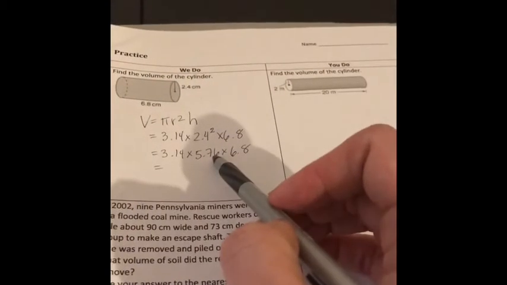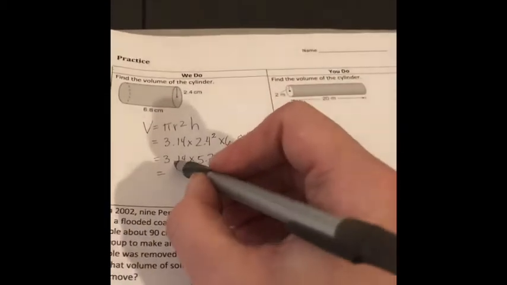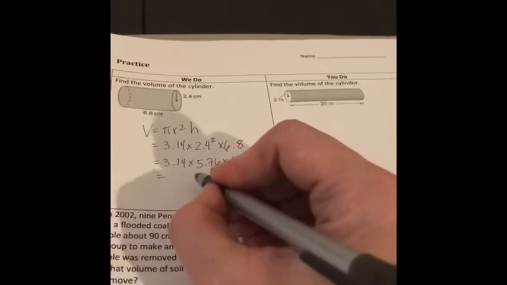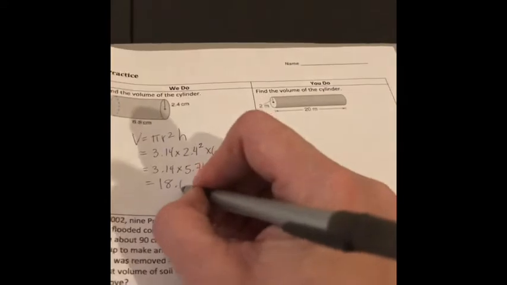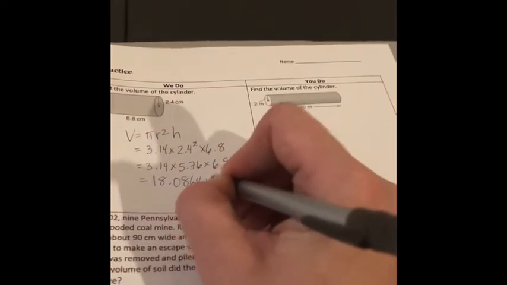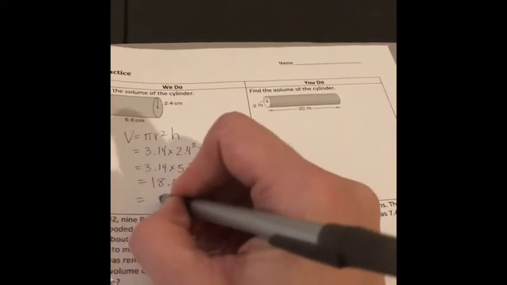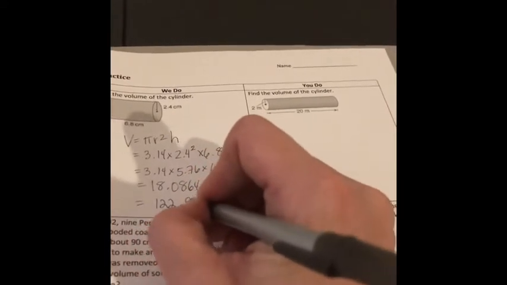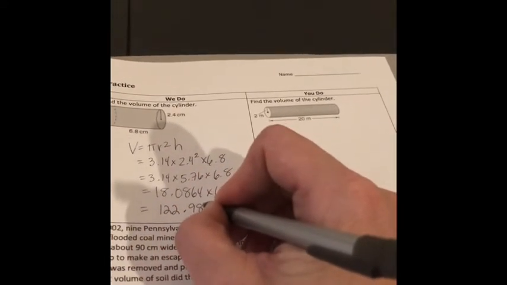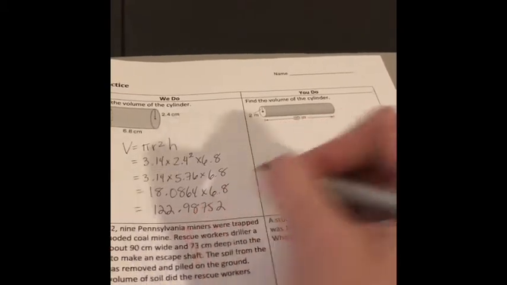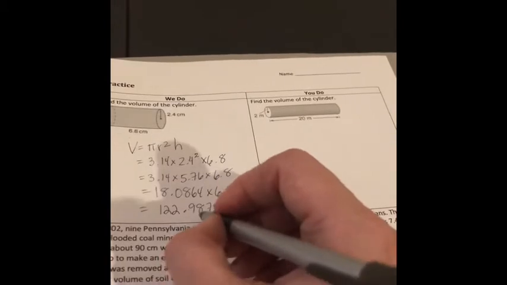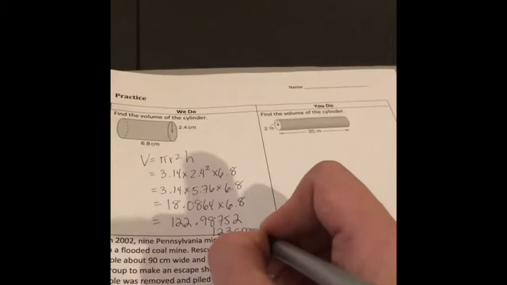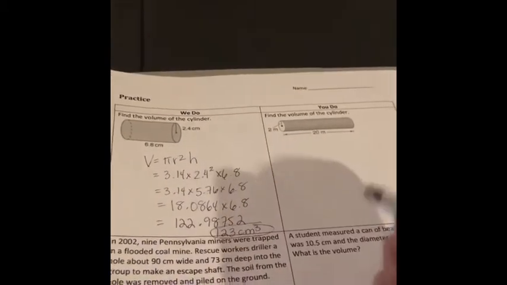So we've got 3.14 times 5.76, which gives us 18.0864, times 6.8. And we get 122.98752, and if we round that to the nearest decimal place, it works out to 123. This would be centimeters cubed because it's volume.